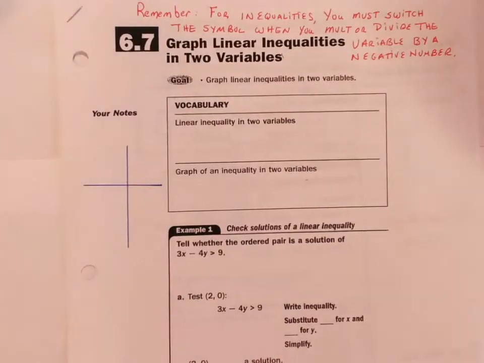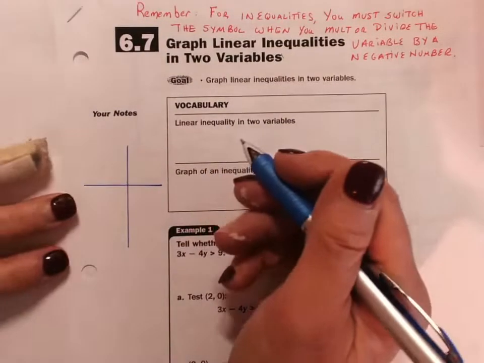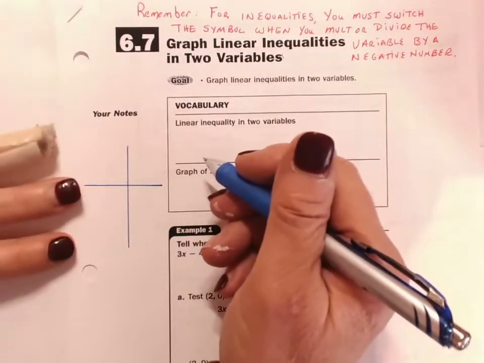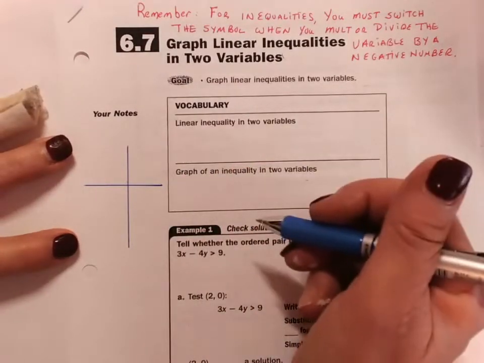So, I'm going to give you a little bit of an overview as to what we're going to do.